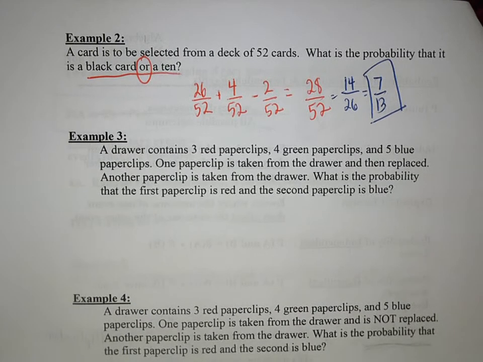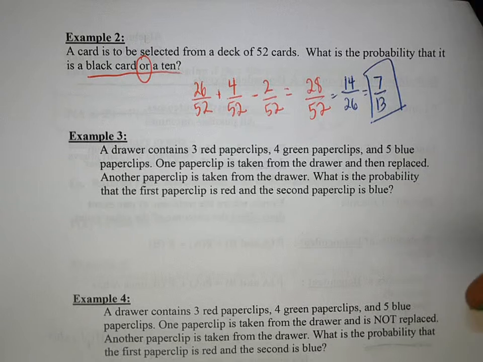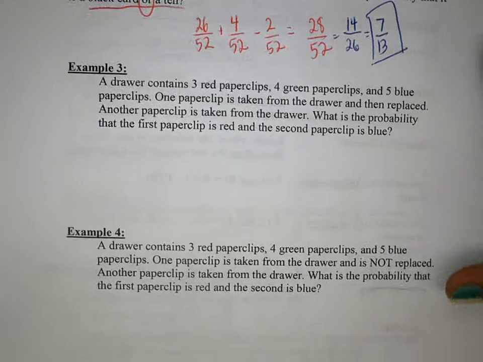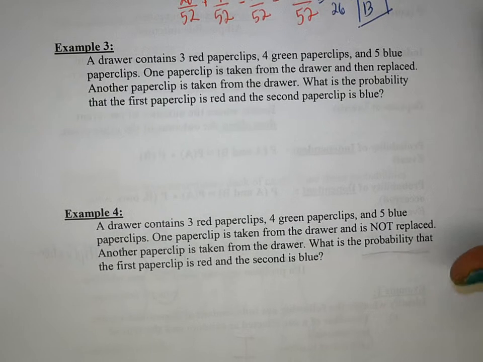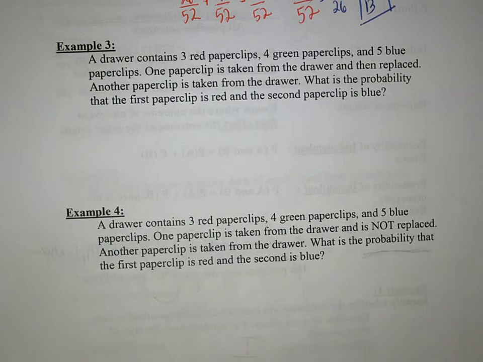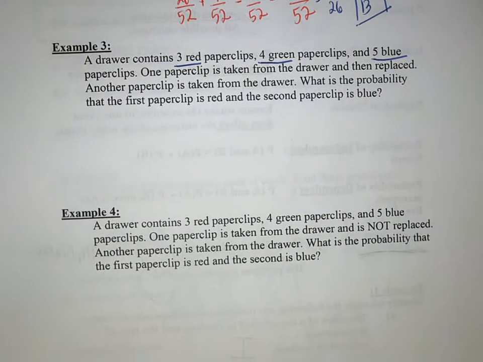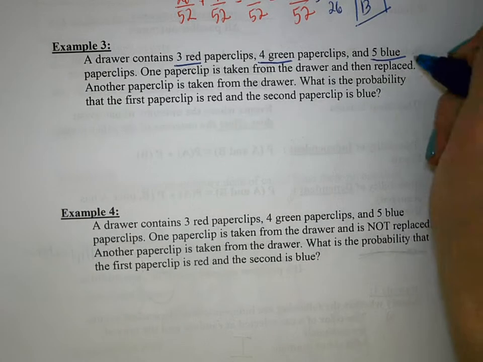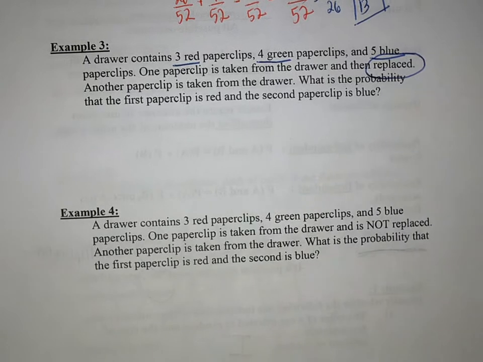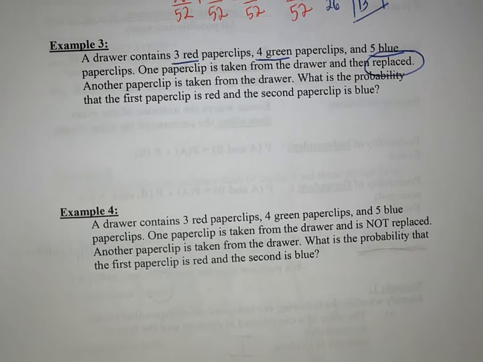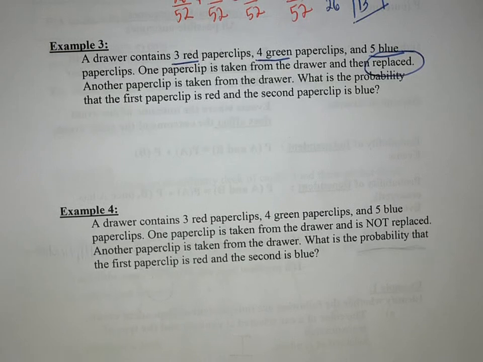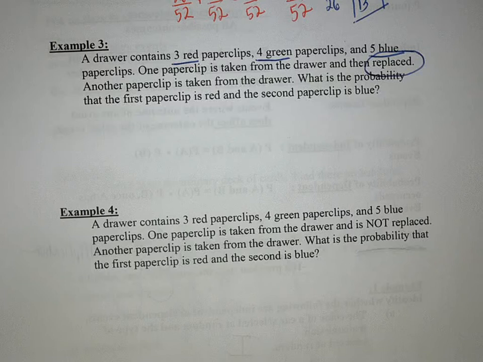All right. Okay, example 3. On these next examples, we're going to state whether these are independent or dependent events and then actually find the answer as well. Okay, a drawer contains 3 red, 4 green, and 5 blue paper clips. 1 paper clip is taken from the drawer and then replaced. Replaced and not replaced are keywords that you should circle or underline when you're doing your work. Another paper clip is taken from the drawer. What is the probability that the first paper clip is red and the second is blue? First of all, what is our total?